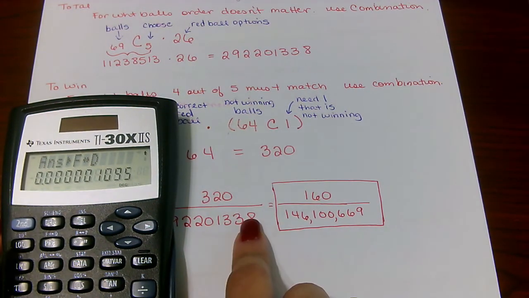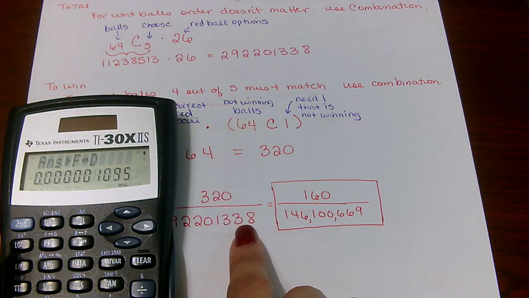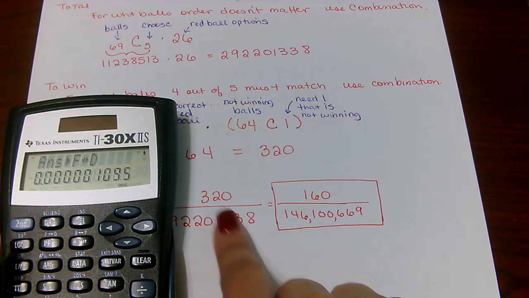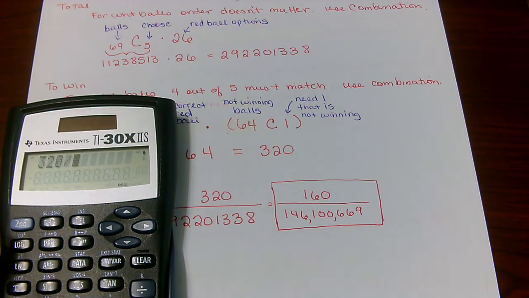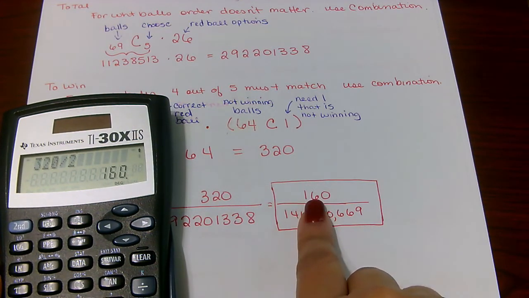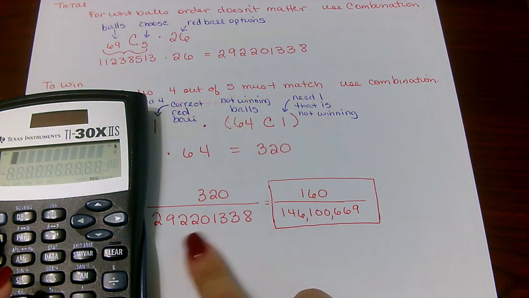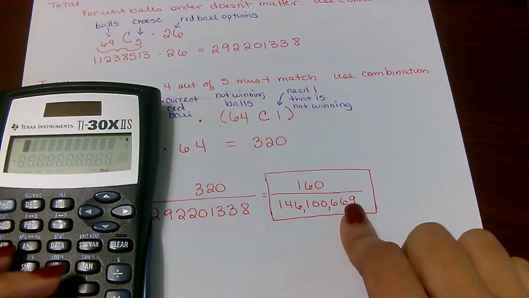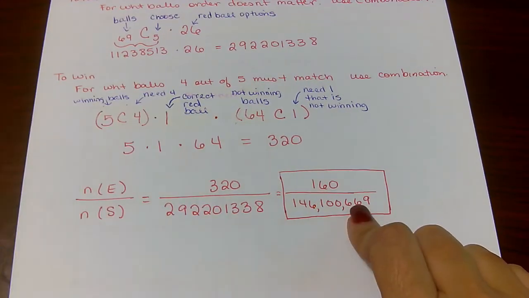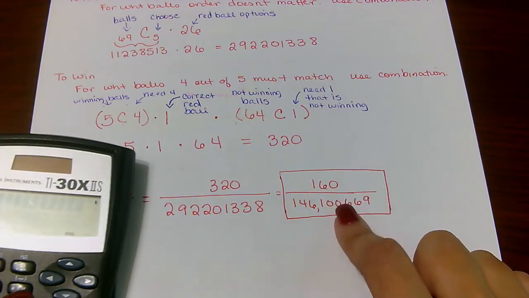So what I would suggest here is if you look at these two numbers here, the 0 and the 8, those are both divisible by 2. So what I ended up doing was 320 divided by 2, you get 160. And then this number here divided by 2, and you'll get this number here. So this would be your reduced fraction, which is extremely small.